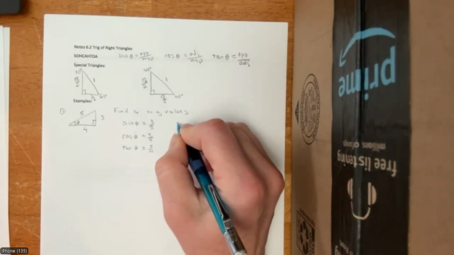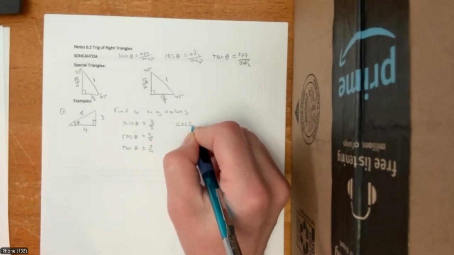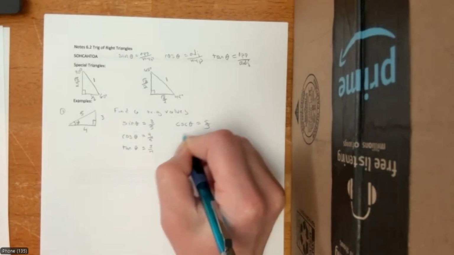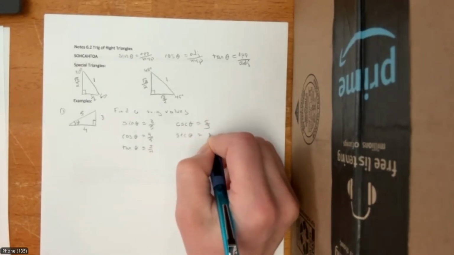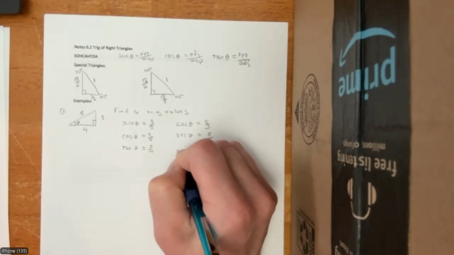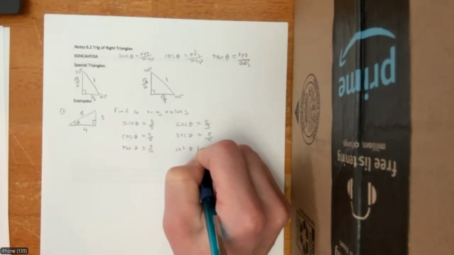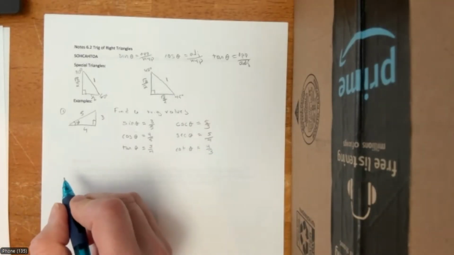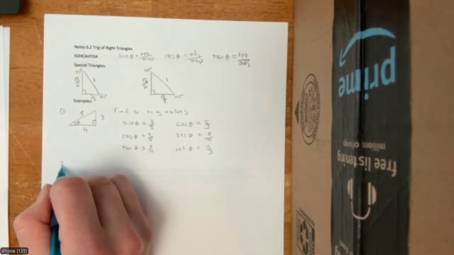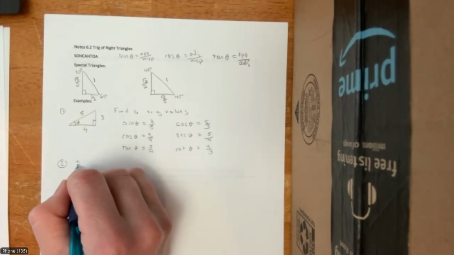And then we have the reciprocal functions. So cosecant is the reciprocal of sine, so that would be 5/3. Secant of the angle would be the reciprocal of cosine, so 5/4. And cotangent of the angle is the reciprocal of tangent, so 4/3. Pretty straightforward. Another example. Let's solve the triangle.